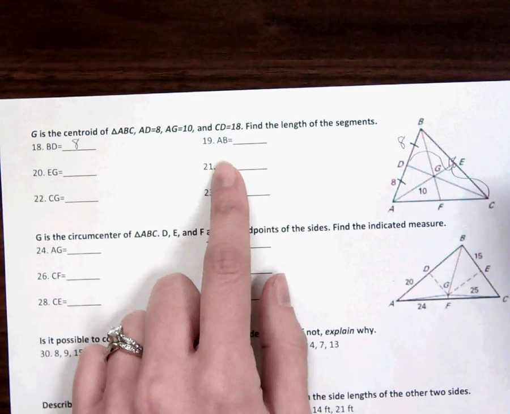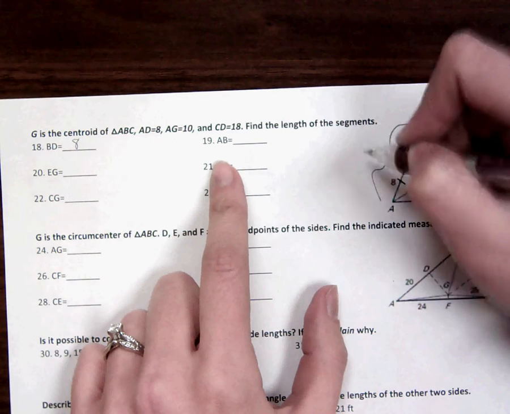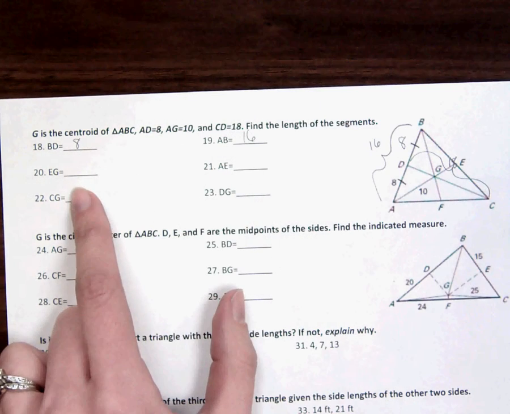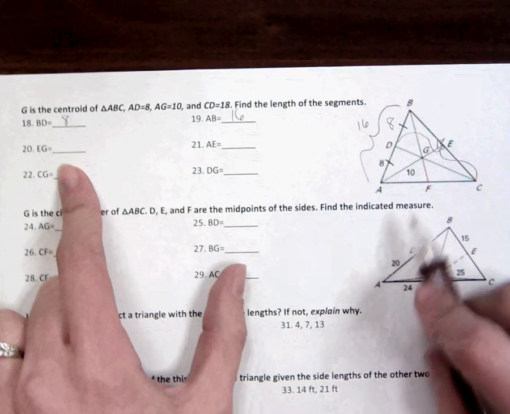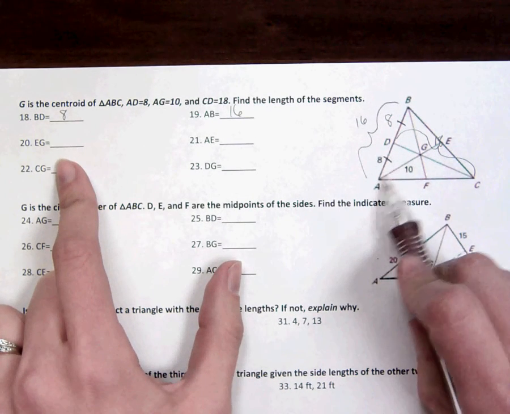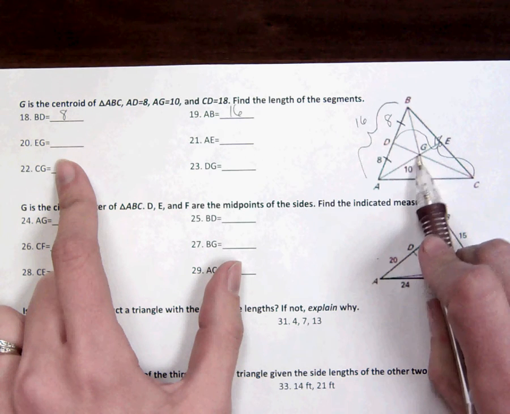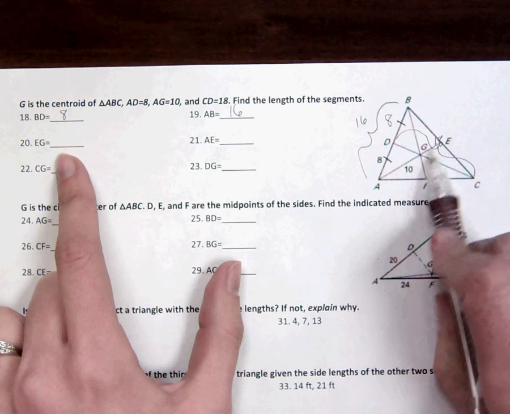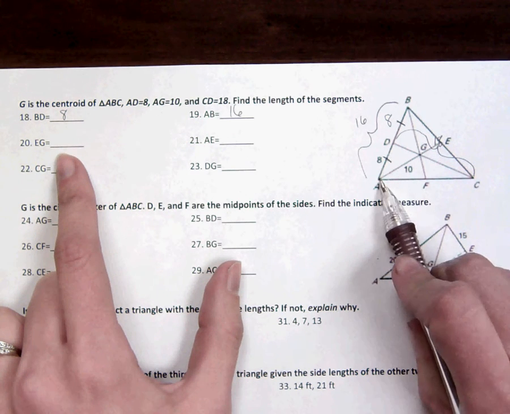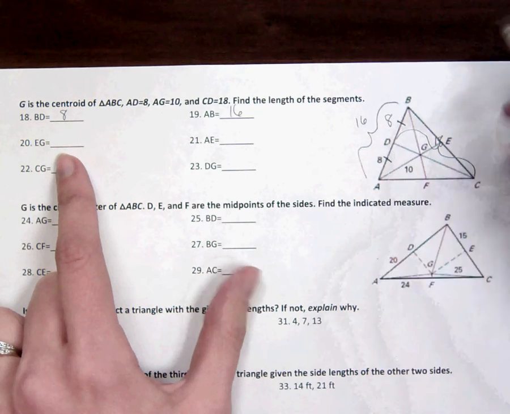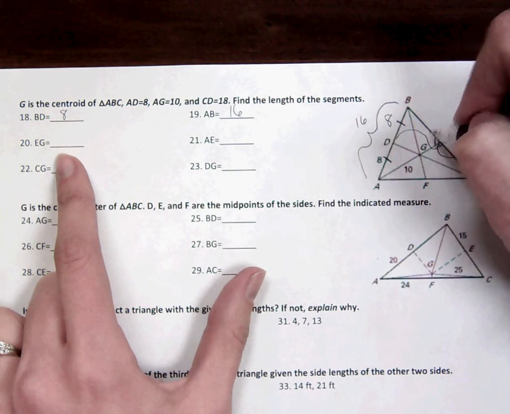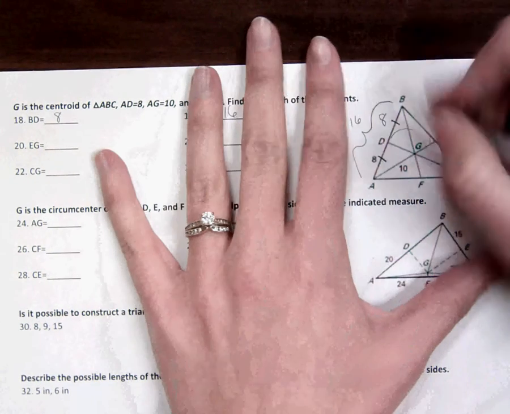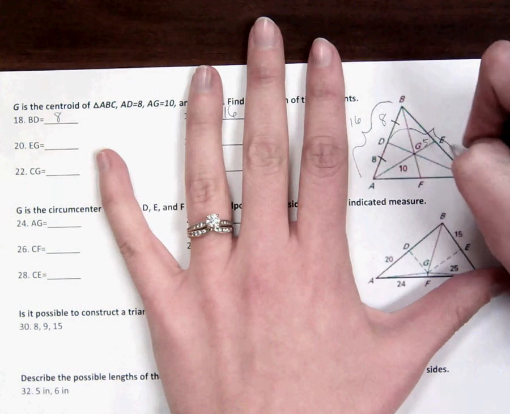For 19, they want AB, so we want the whole side now. So 8 plus 8 is 16. EG, so here's where we're getting into the relationship between the distance from the vertex to the centroid, centroid to the opposite side. So when they ask me for EG, I know that's half as much as AG because it's double the distance here. So GE must be 5, and I've kind of made it so it's hard to write that in here. Put our 18 on the outside more.